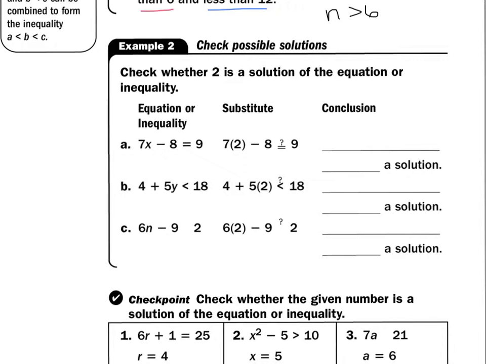Well, 7 times 2 is 14. And 14 minus 8 is 6. Is 6 equal to 9? No, they're not equal. So 2 is not a solution. For B, 4 plus 5y is less than 18. We substitute 2 in for the y. 4 plus 5 times 2. 5 times 2 is 10, and 10 plus 4 is 14. Is 14 less than 18? Yes. So 2 is a solution.